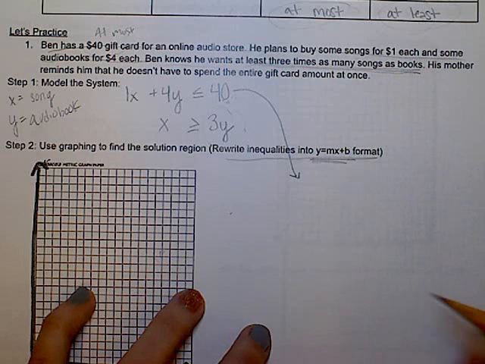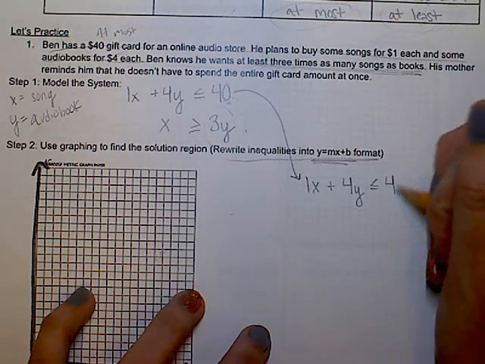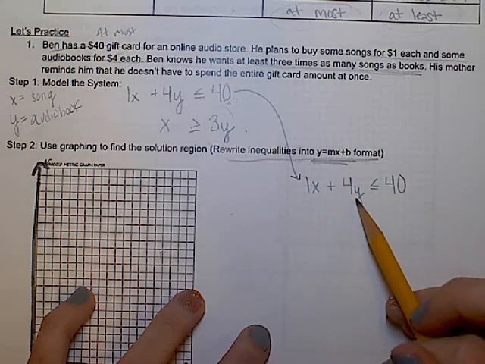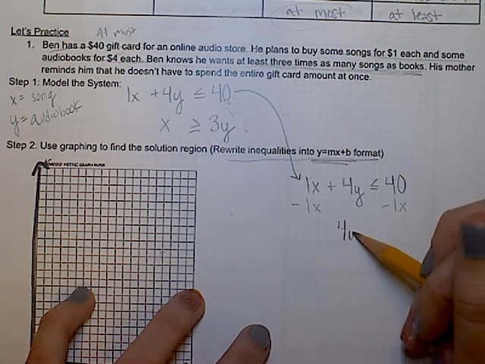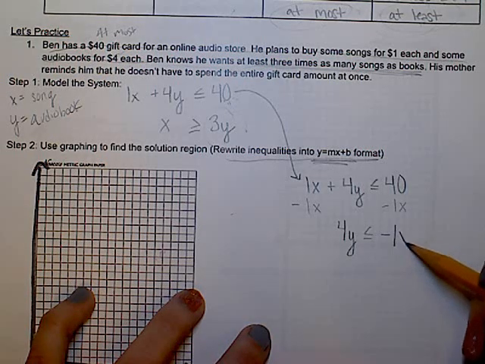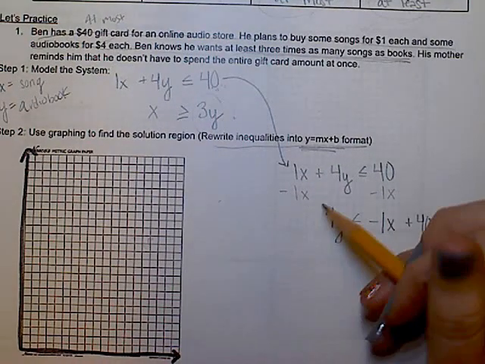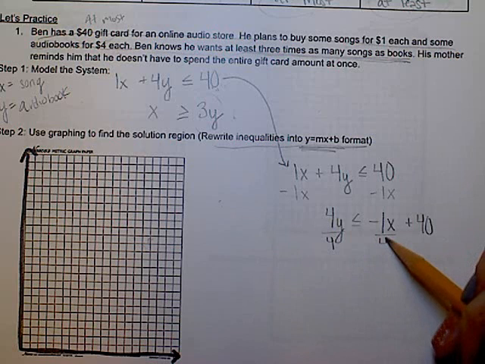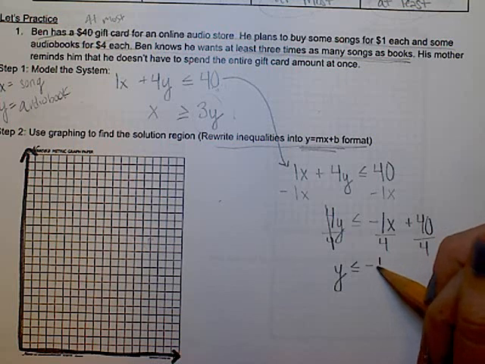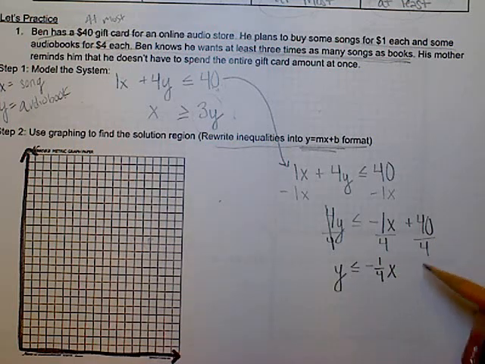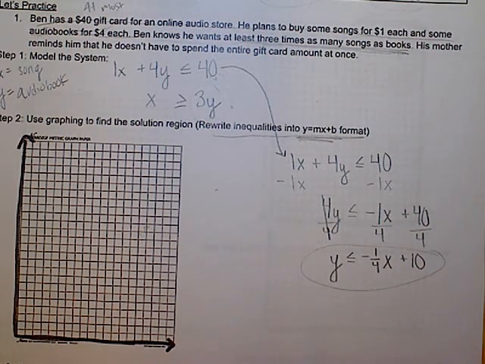Let's take this first inequality, 1x plus 4y is less than or equal to 40. But I want to get y by itself. So I'm going to start by subtracting 1x from both sides. And I get 4y is less than or equal to negative 1x plus 40, right? Those can't combine together, so my x moves to the other side. And then in order to get y by itself, I'm going to divide everything by 4. That way I'm left with y is less than or equal to negative 1/4 x, that'll be my slope, plus 10, that'll be my y-intercept. So this is my first inequality I'm going to graph.